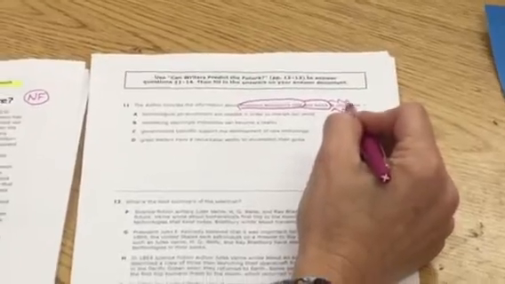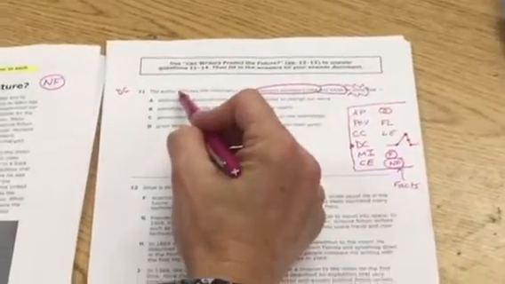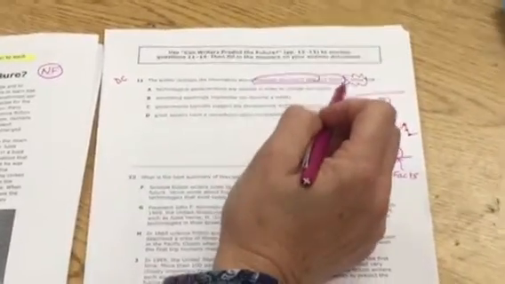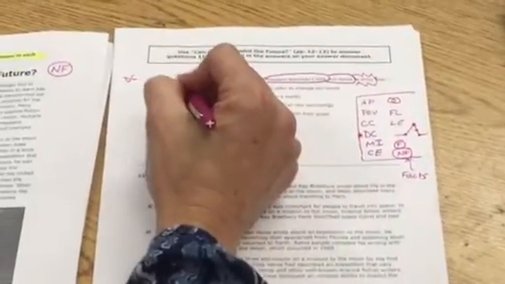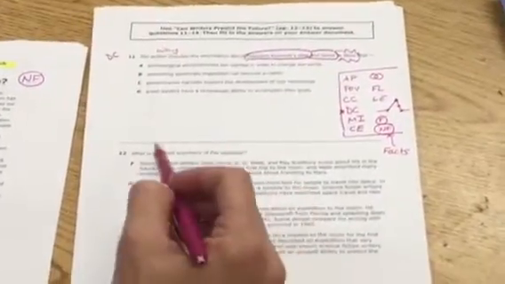When I see to show, I always know we're going to have to do some inference. So it's going to be a DC, drawing conclusions. So why does the author include these ideas? So it's going to be a why. The why question is a DC. And all we do before we read the passage is we are not even reading through the answers. We are just reading through the question.